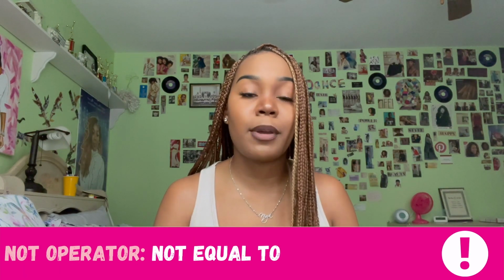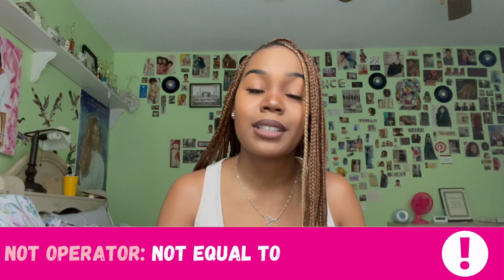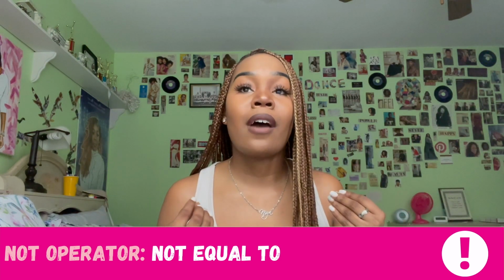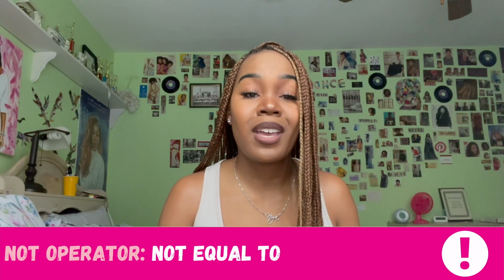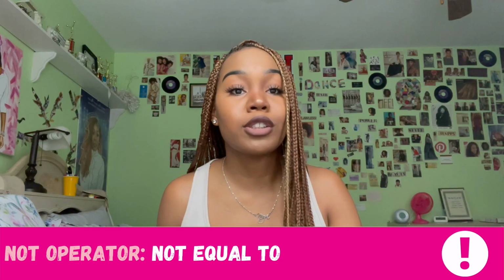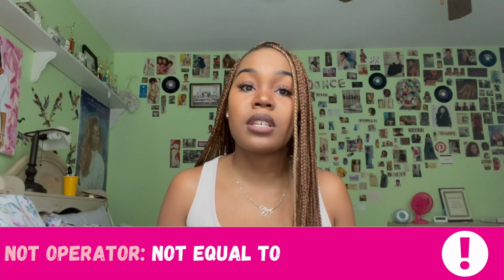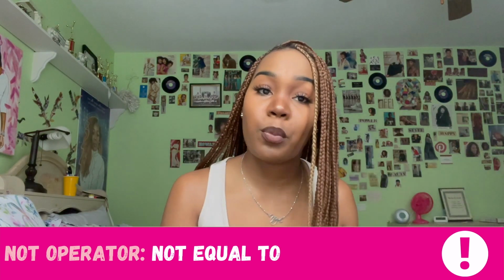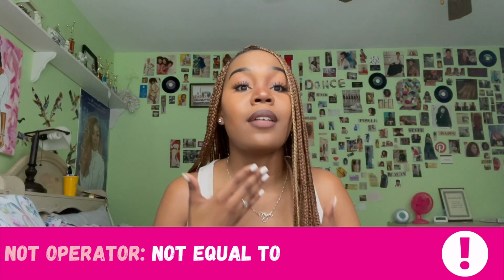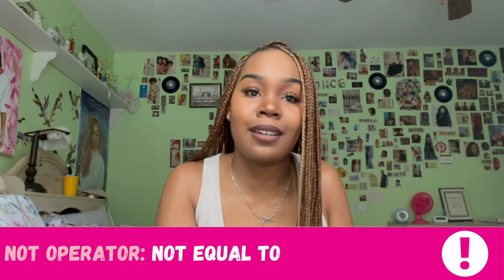And of course, the exclamation point, which we've already discussed, means not. So if we have a value that is true and then we place that exclamation point in front of it, that means that it'll return back as false because it's saying not true. Versus if we had an operator that was false and we put the exclamation point in front of that, we're basically saying that it is true because we're saying it's not false.